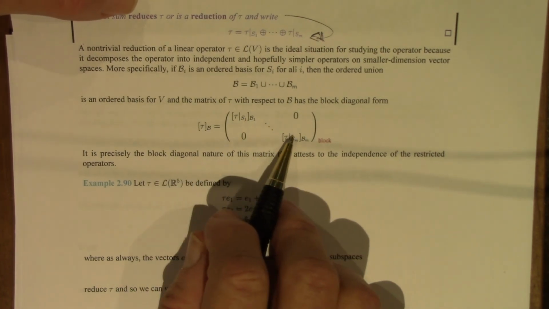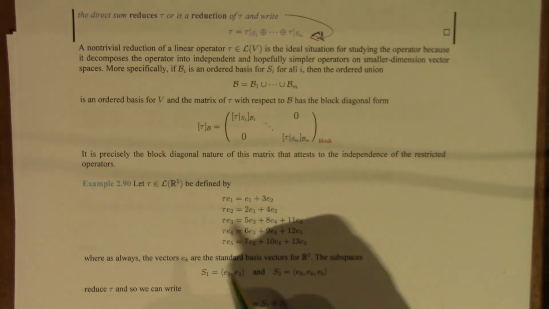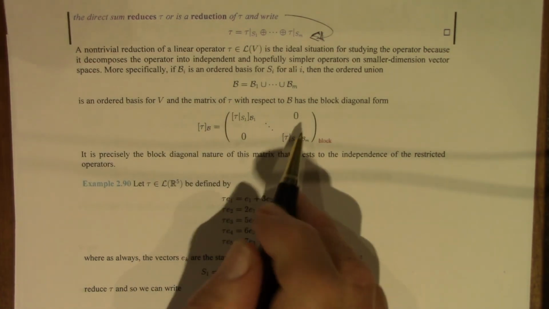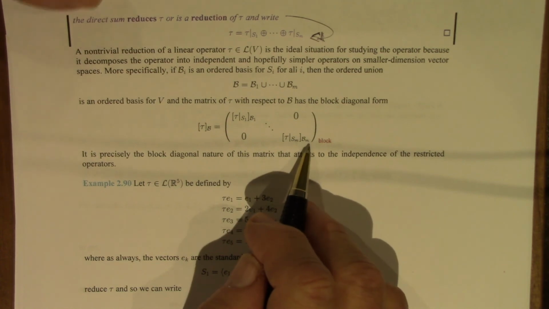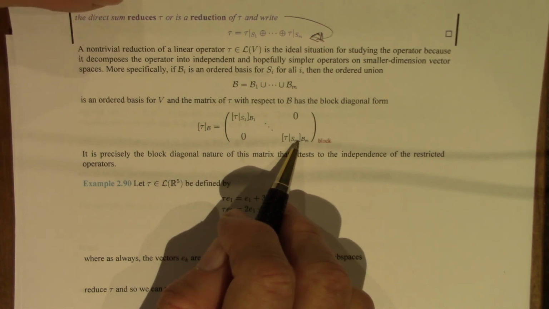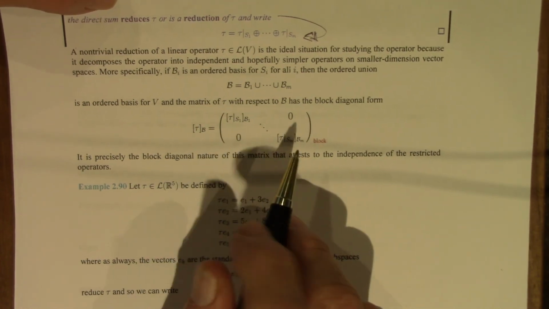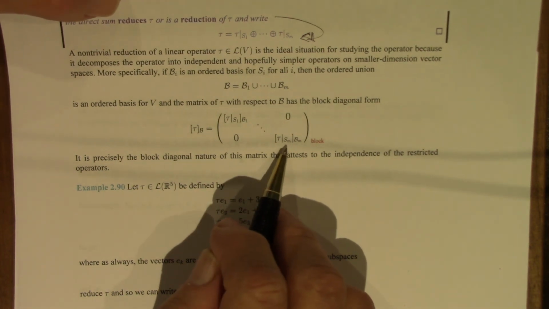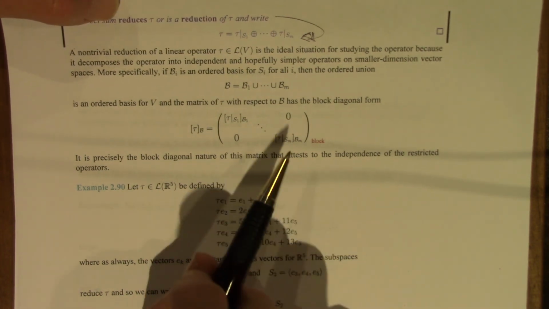So we have indeed made a simplification. There are multiple blocks. This could be size n by n, or n could be any number, and yet these blocks are all size 1 by 1 or 2 by 2. We have achieved a significant simplification in our snapshot of tau.